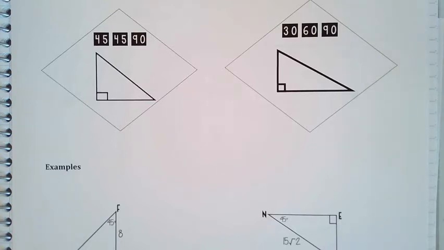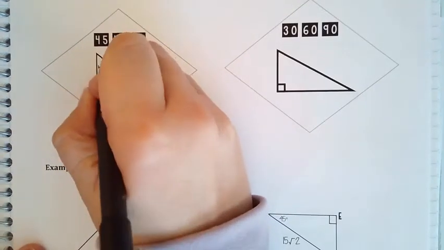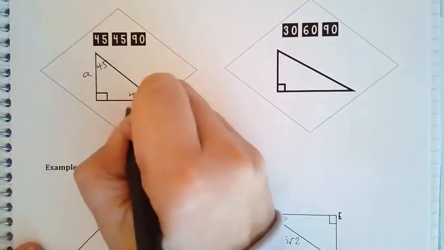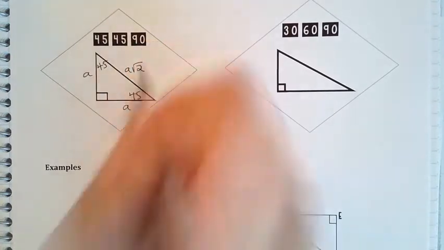Okay, so now we're going to do some problems related to our special right triangles. To recap, we have our two special right triangles. Our 45, 45, 90 triangle has this relationship: the two legs, if we call those A, our hypotenuse is A root 2.